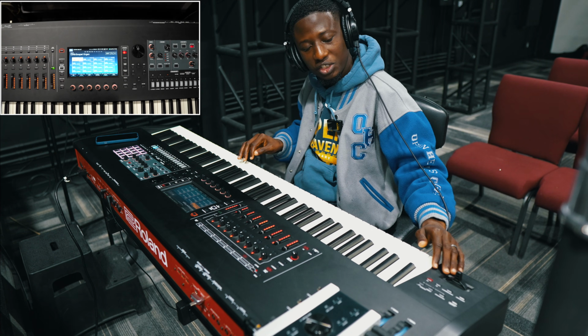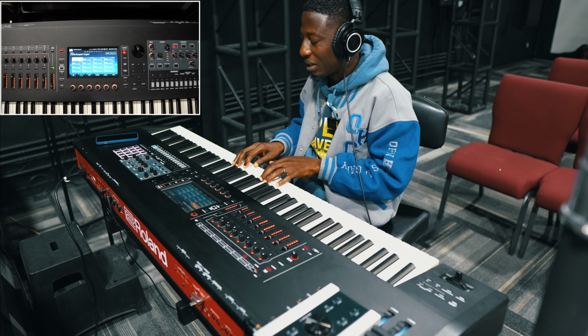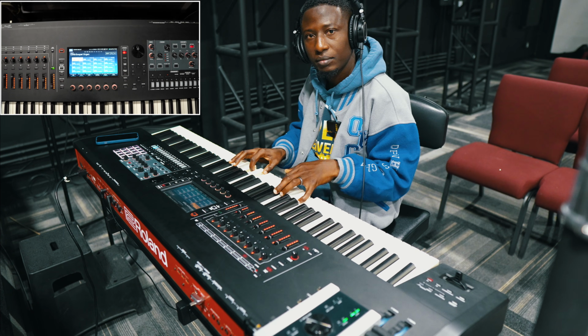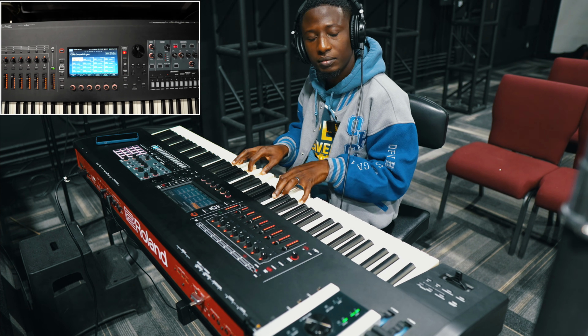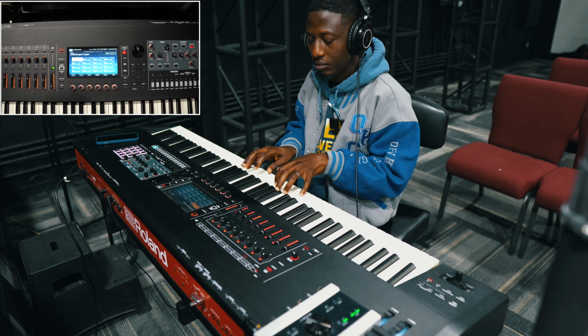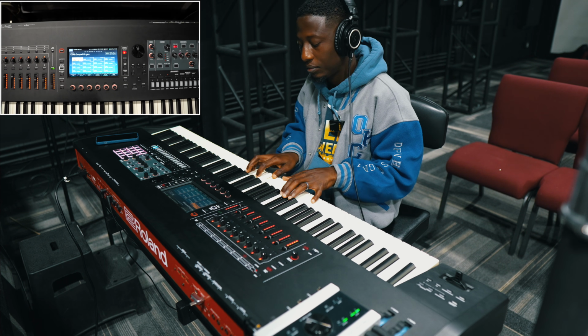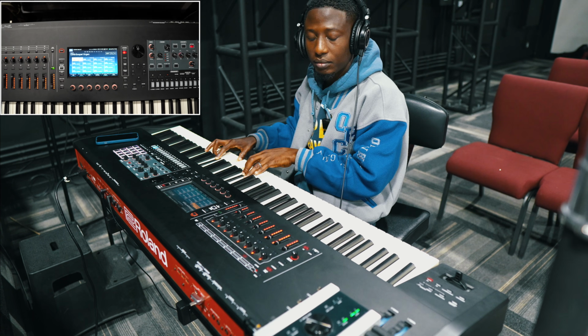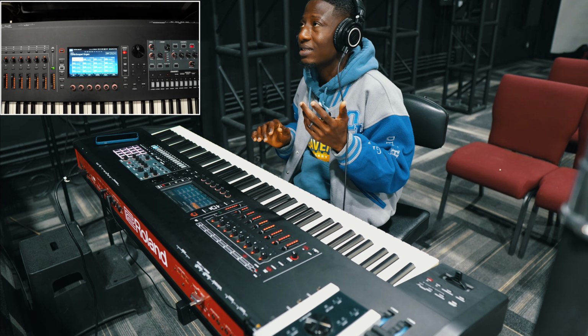And then if I touch this a little bit again, it goes back down. So that is one way.